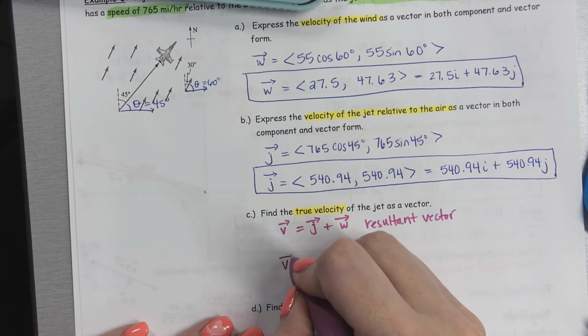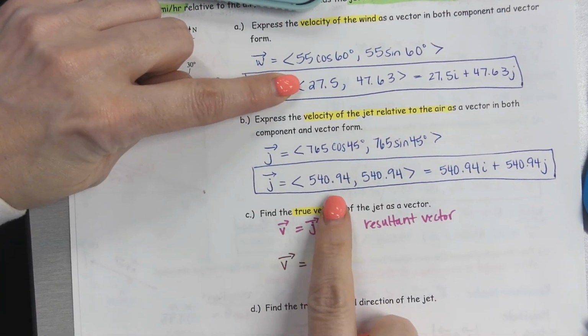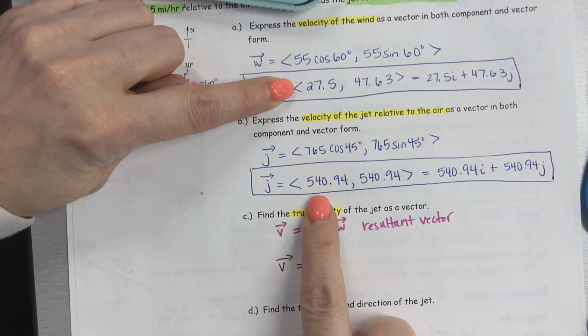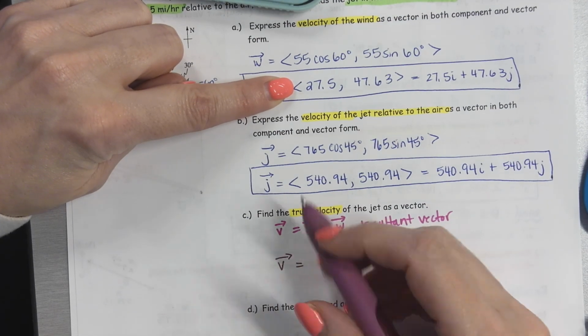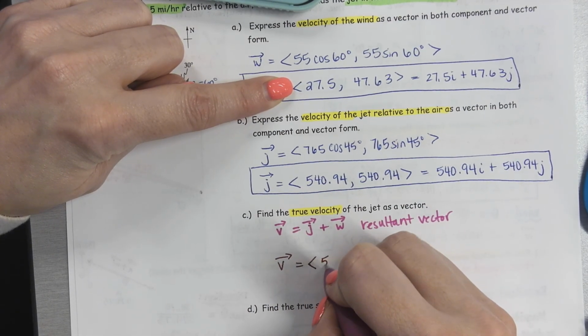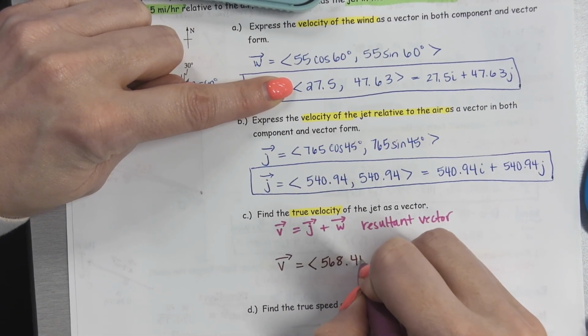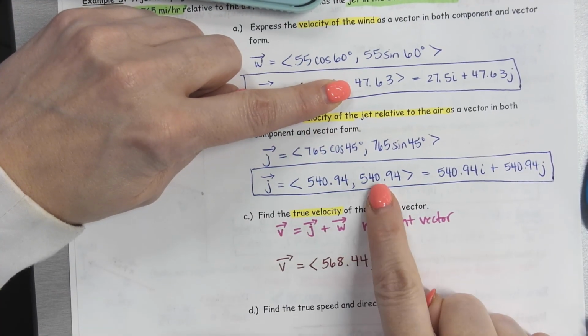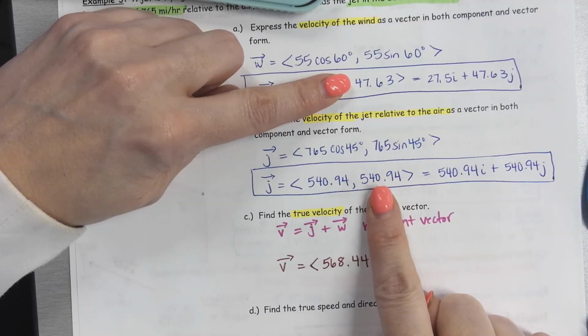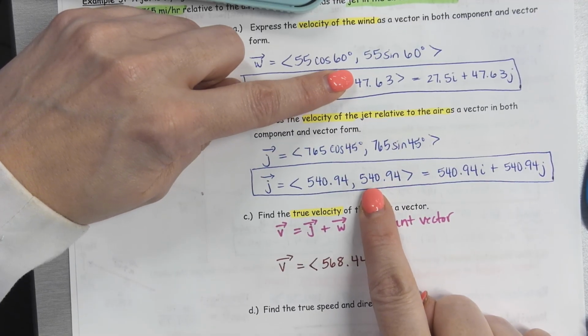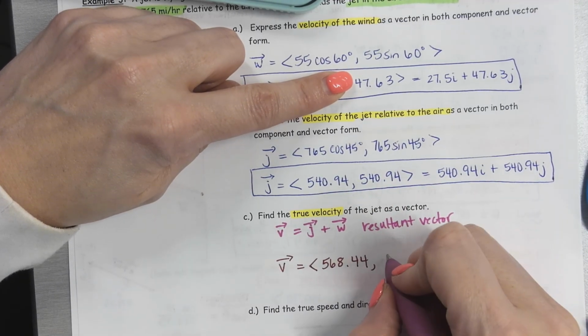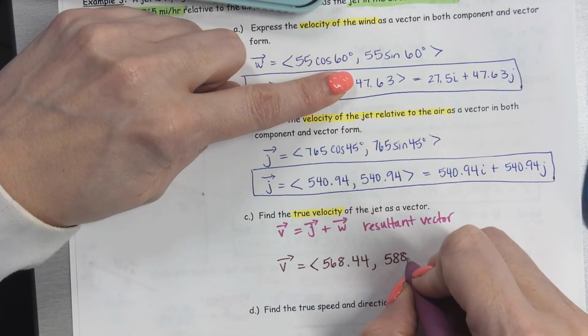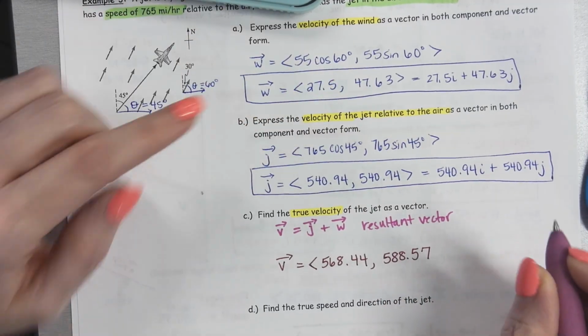So we're going to add 27.5 and the 540.94, which will give us 568.44. And then in the vertical component, I'm going to add 47.63 to the 540.94 to get 588.57.